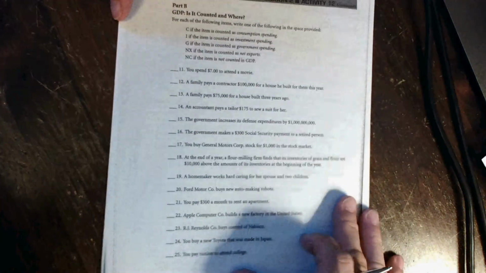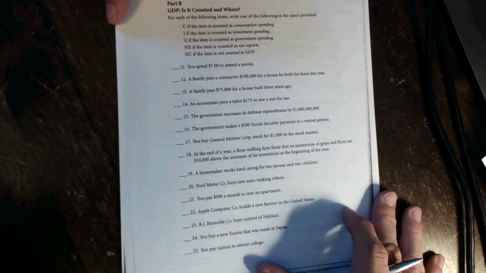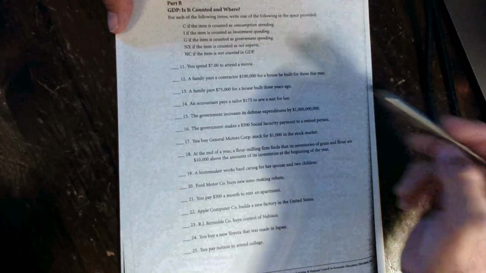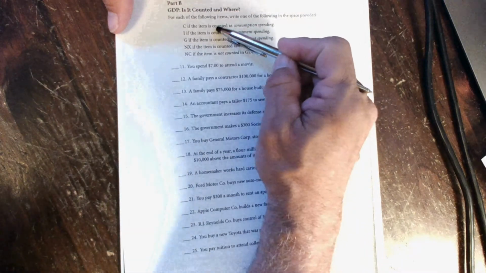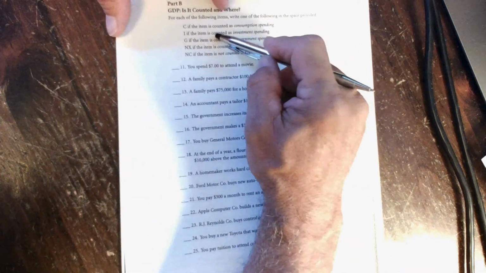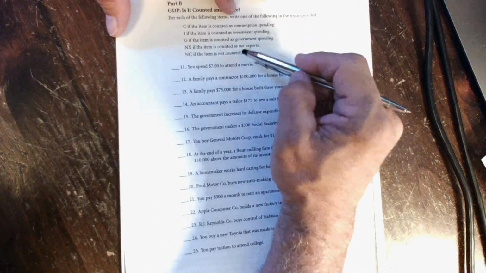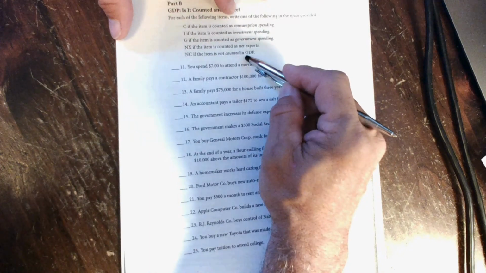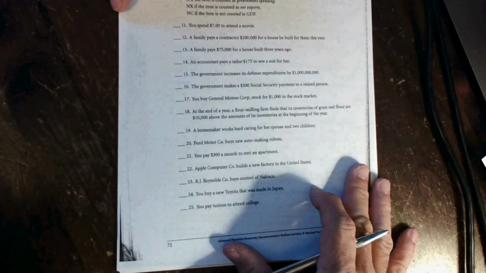So let's look at some examples and see if we can apply these concepts which we've learned from the notes to specific examples. So for each example, we want to know if it's included or excluded. If it's included in the expense approach, is it included in consumer spending, C, gross private domestic investment, which is business spending, I sub G, government spending, G, or exports or imports, or if it's not included in GDP.